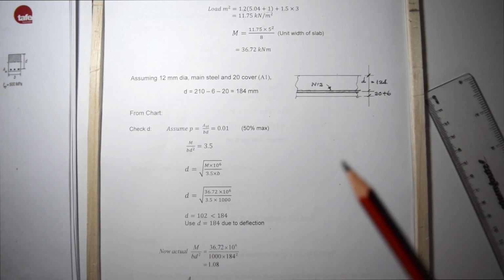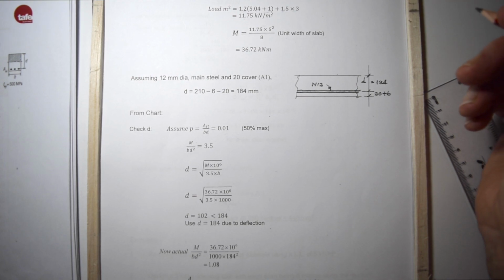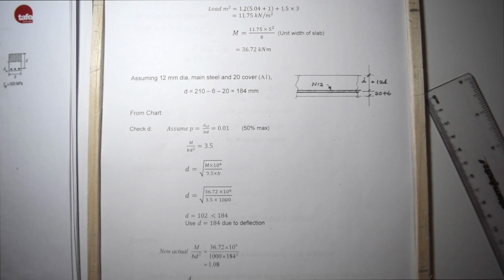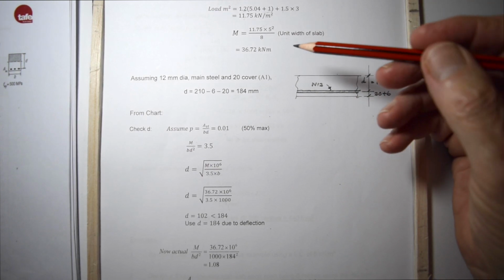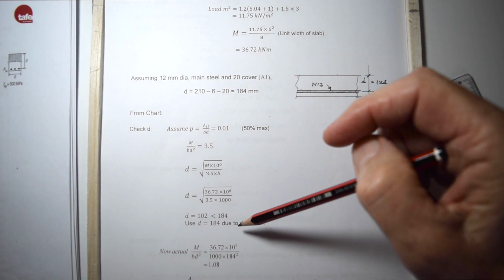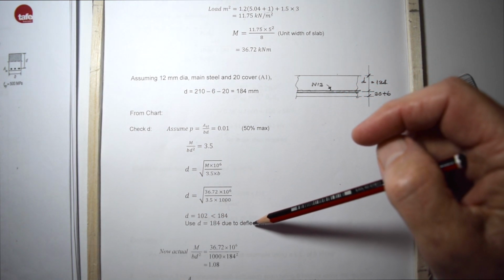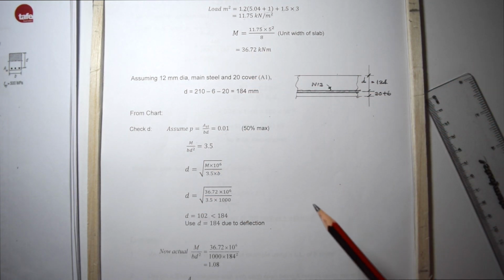But I can assure you, if you made the slab 102 mil, you'd have a deflection problem. It would sag, and it wouldn't work very well, especially if it was a roof slab. After rain, you'd have pools of water standing all over it, and it gets worse in time, so we'll err on the high side, yeah? So we use an effective depth of 184 millimeters due to deflection problems, or perceived deflection problems.